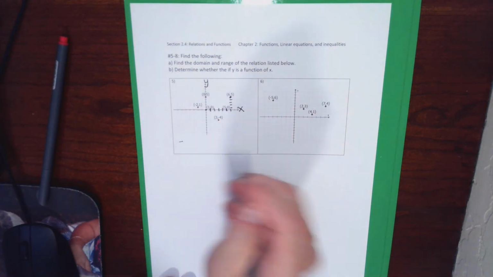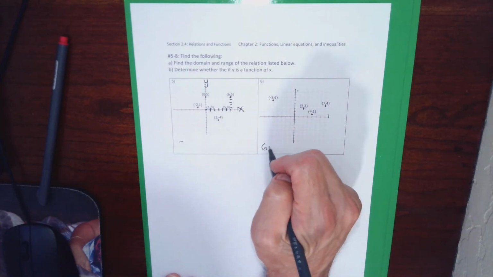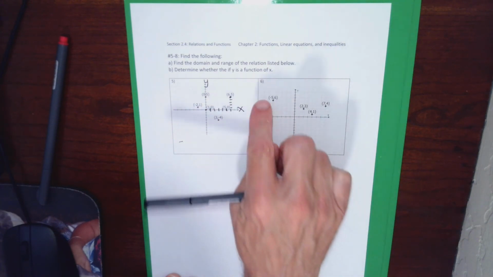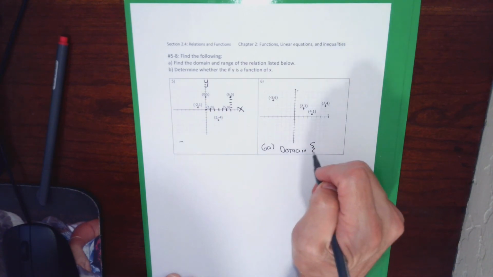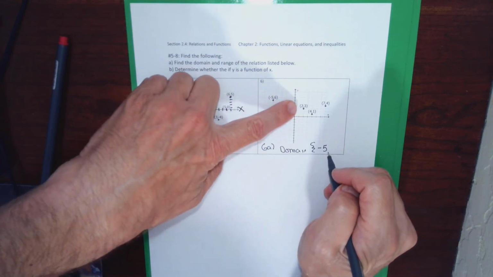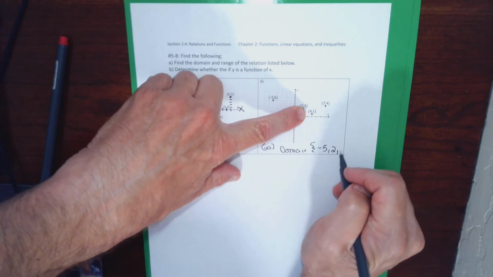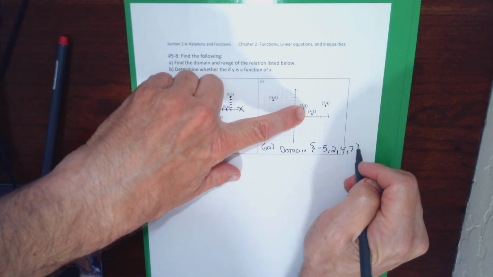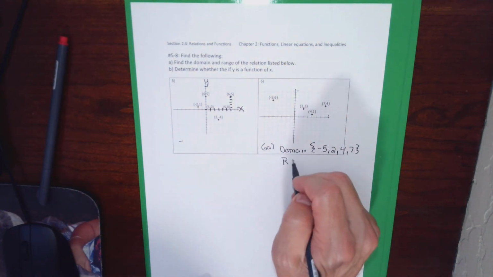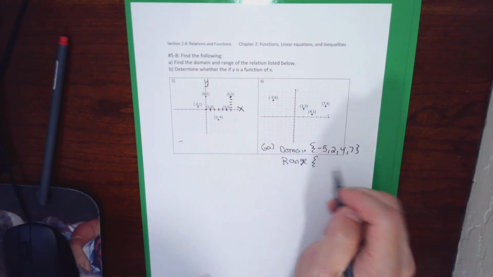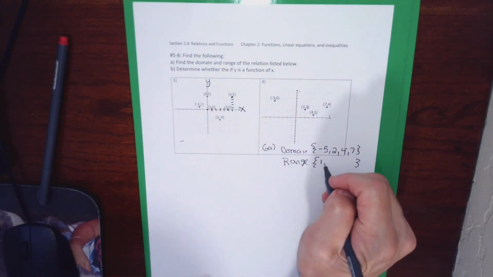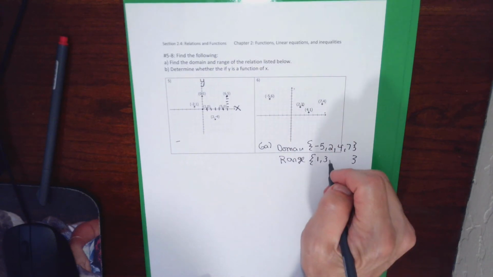I'm going to do 6, so save yourself number 5. To do 6A, to list the domain of this relation, the relation has these 1, 2, 3, 4 points. The domain is going to have the -5, the x coordinate of that point, the 2, the 4 and the 7, the x coordinates of the other points. And the range is going to be the y's, and I go from low to high, so I'm going to take that y of 1, that y of 3, that y of 4, and that y of 6.